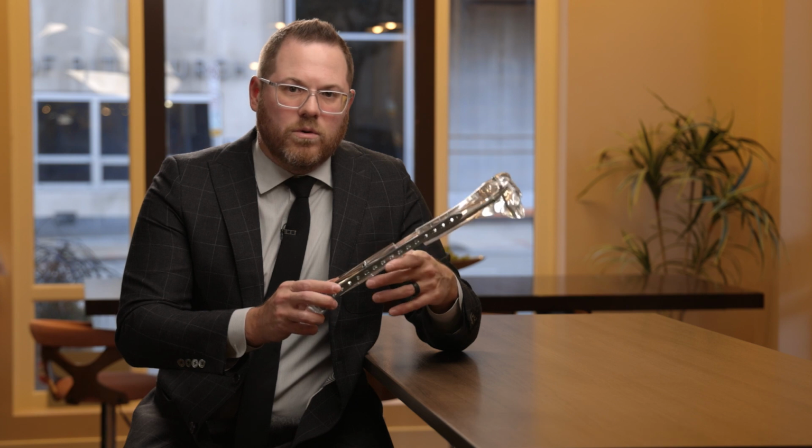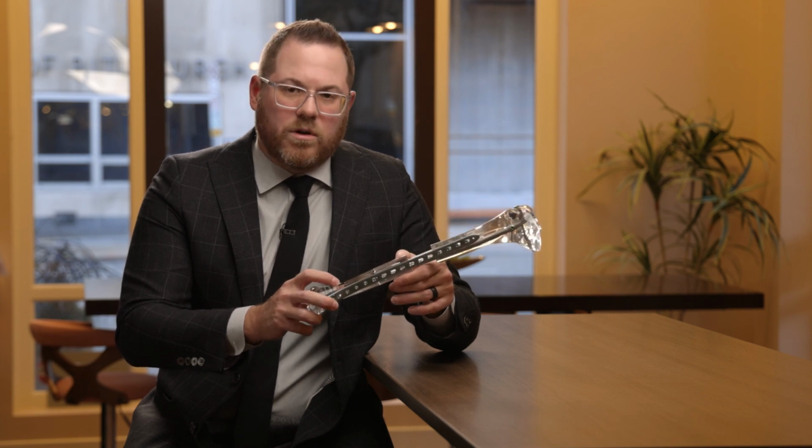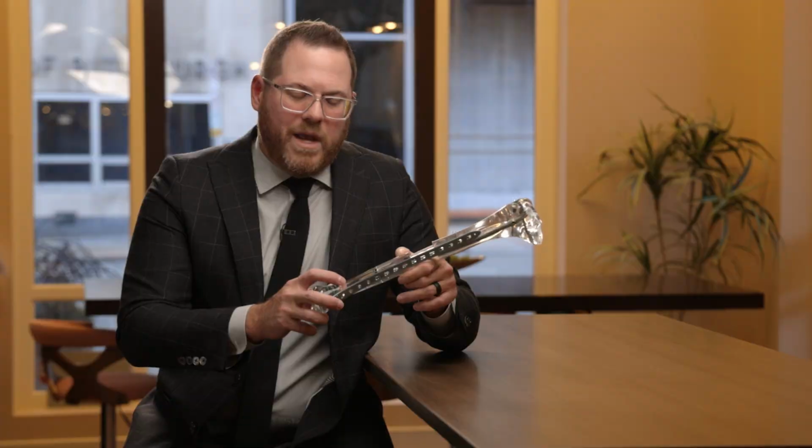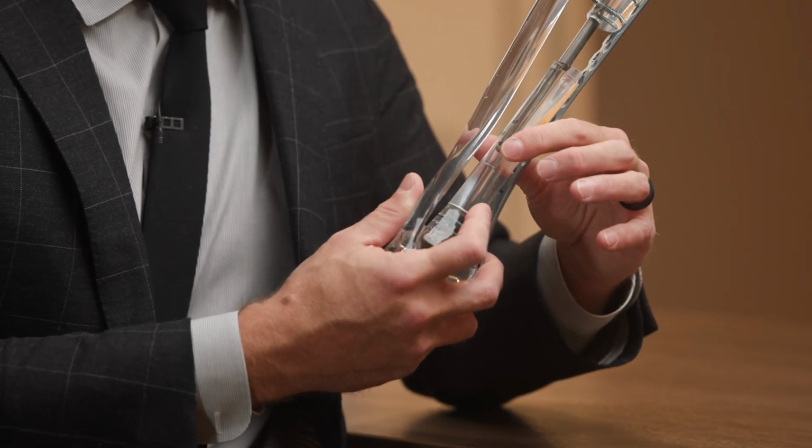That single screw will not prevent additional compression from occurring, but will help maintain the position of the transport segment with the distal segment.